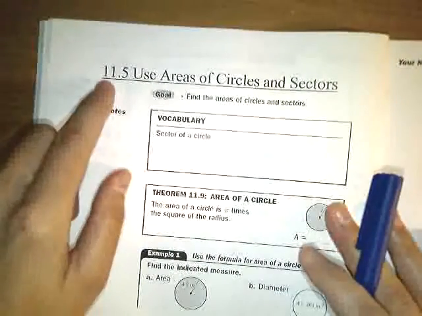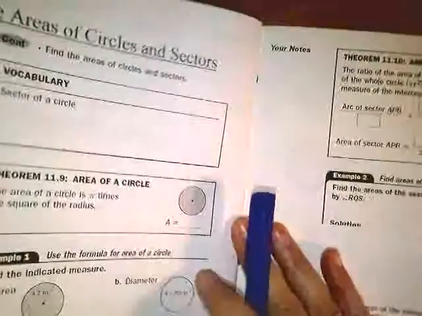This is a lesson for Chapter 11, Section 5 on the areas of circles and sectors out of the Geometry Chapter 11 Study Guide. Now, what is a sector?